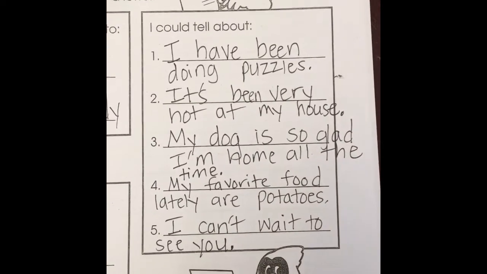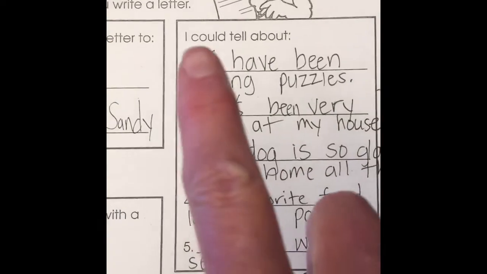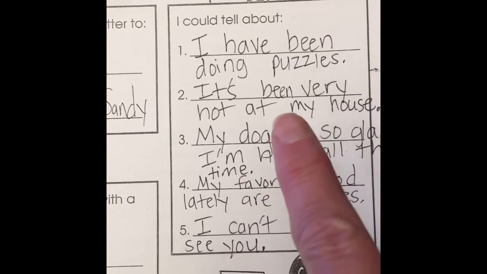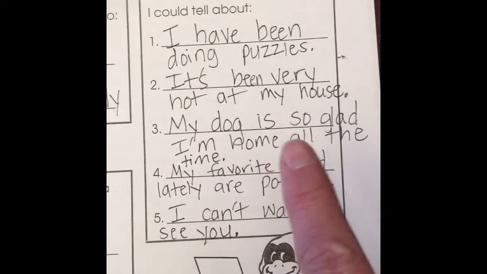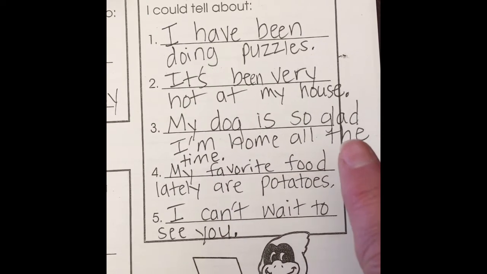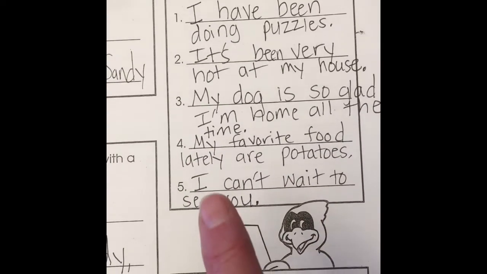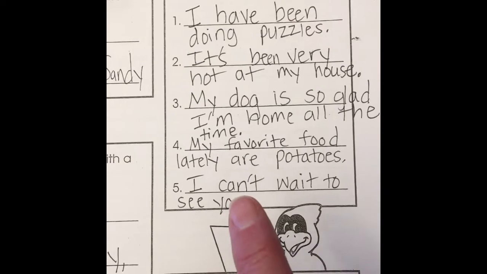Okay, next box. You're going to tell about something that's happening with you. You can fill in all of them, but I expect to see at least 2 or 3. Those of you who are really good at writing could fill them all in. Your turn. Okay, here's the next box. It says, I have been doing puzzles. It's been very hot at my house. My dog is so glad I'm home all the time. My favorite food lately are potatoes. I can't wait to see you.